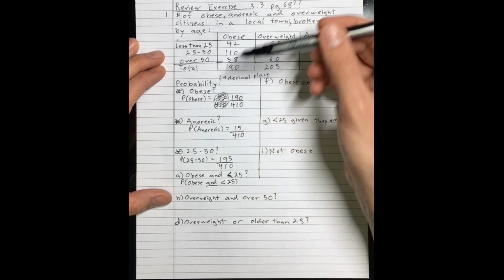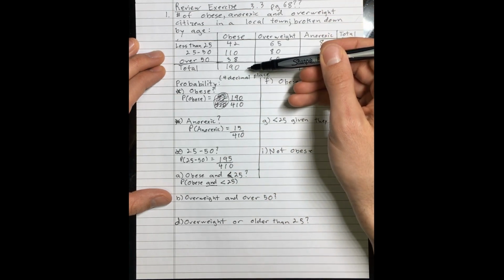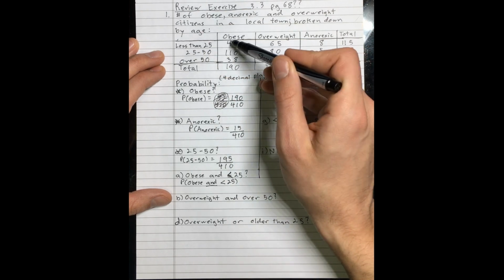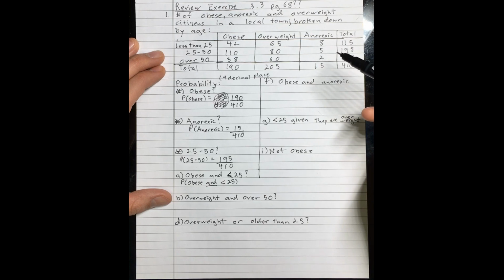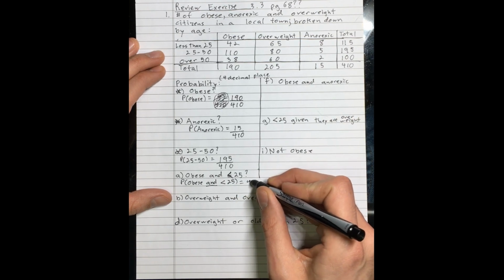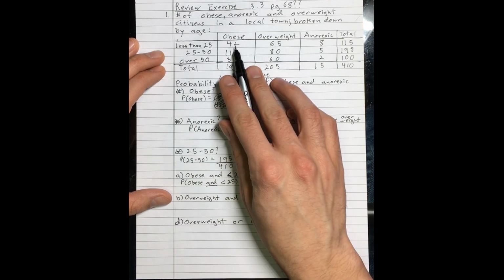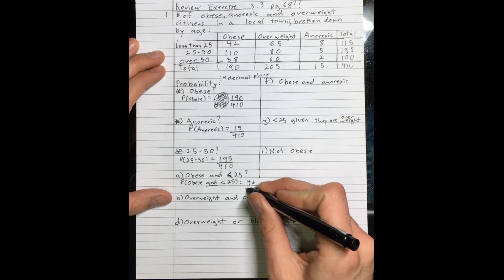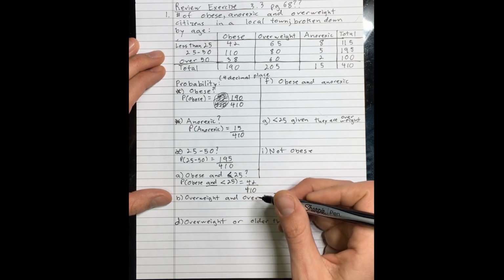So here's the obese column, so we know we have to be in the obese column, and here's the less than 25 row. We want just the people who are obese and less than 25. So this is going to be 42, because there's 42 people who are obese and less than 25 years old out of the total of 410 in our whole sample.